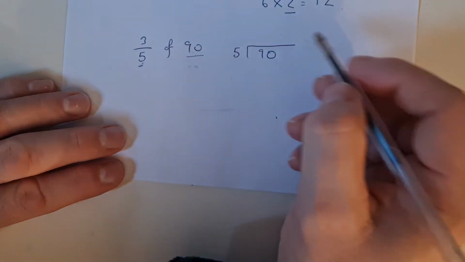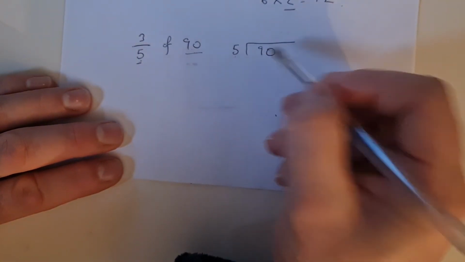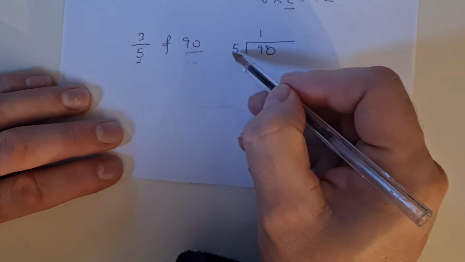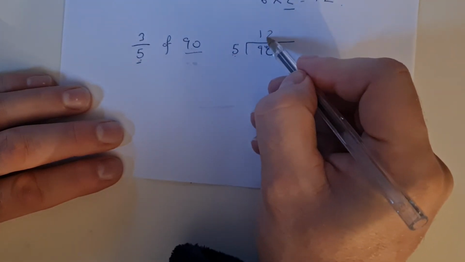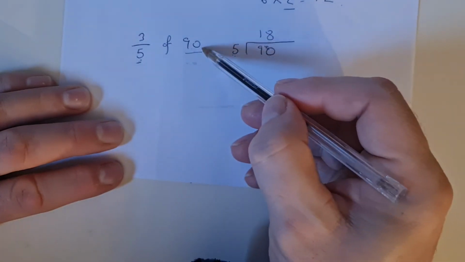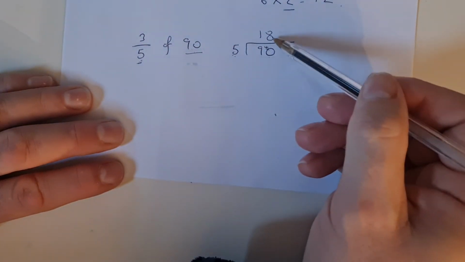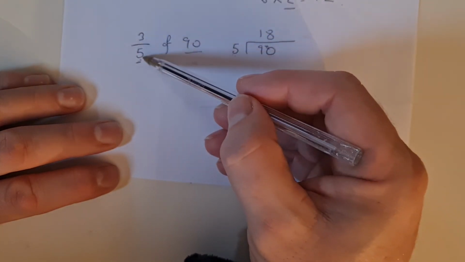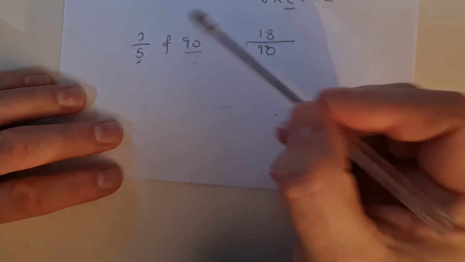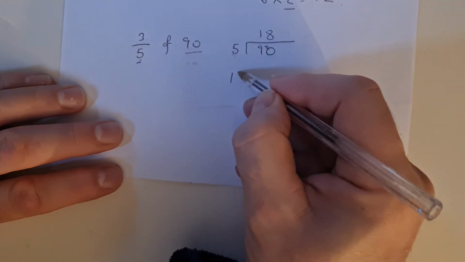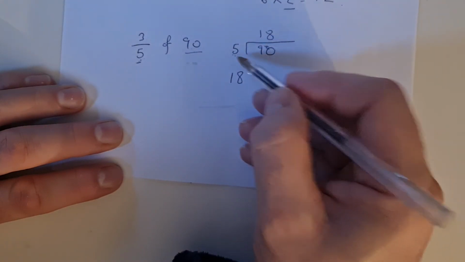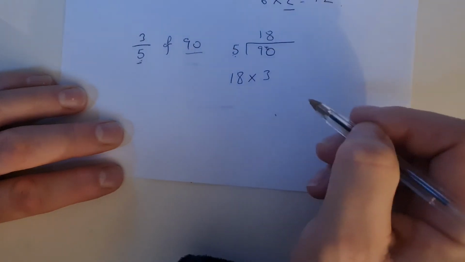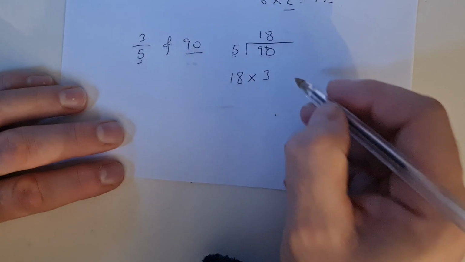Again, division, bus stop method. 5 into 9 goes 1, remainder 4. Put the 4 there. 5 into 40 goes 8. So when I divide 90 into groups of 5, I get 18 in each group. But I want 3 of those groups of 5. I want 3/5. So 18 is 1/5, divided by 5. I want 3 of them. So I do 18 multiplied by 3.